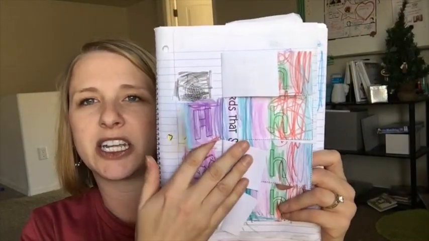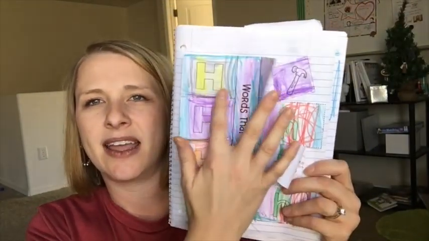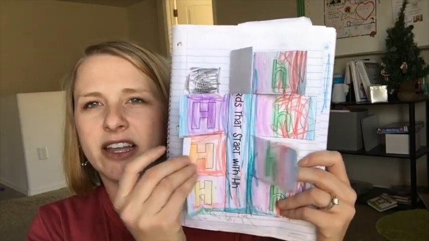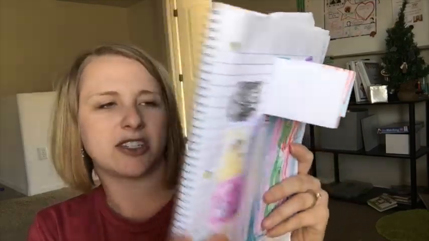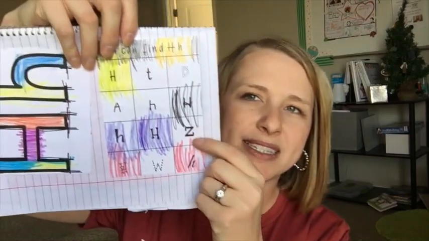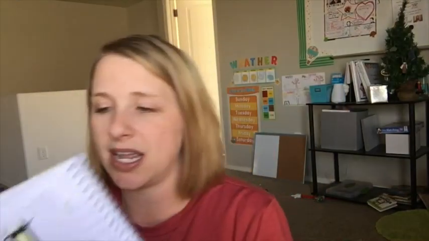So this particular activity would be one day. Underneath each of these, there's a word that starts with the H sound. This activity would be a second day. Coloring the letter would be a third day. And since I have 3 days, then we do it 3 days a week, okay? So that's how the letters work.